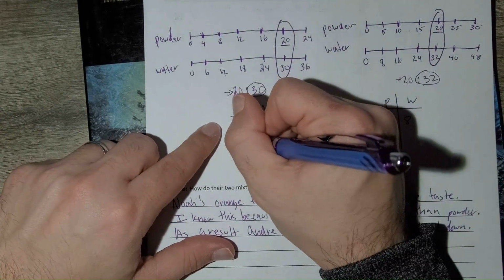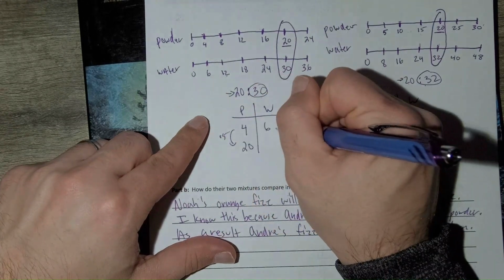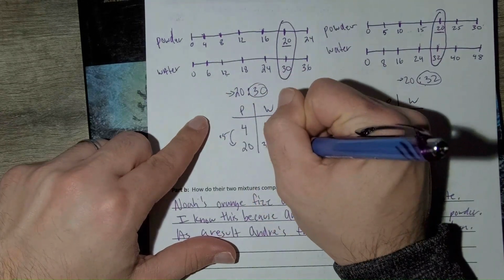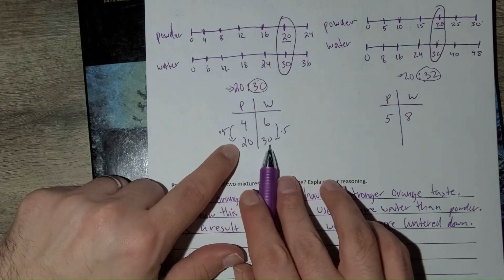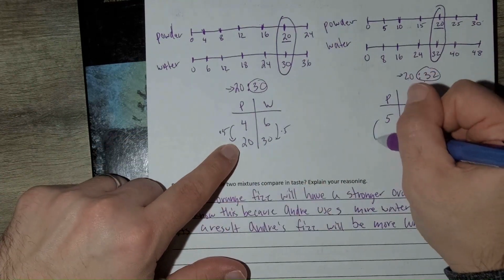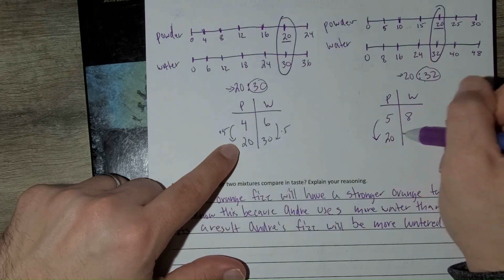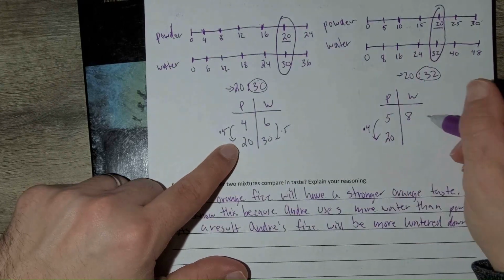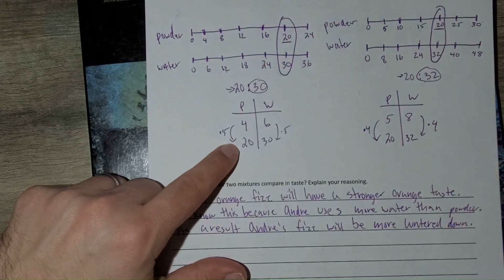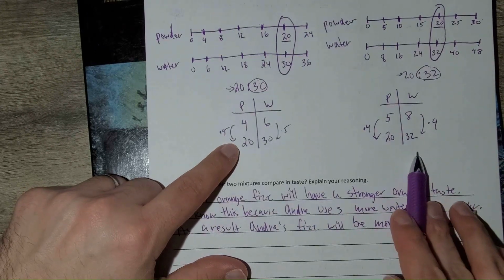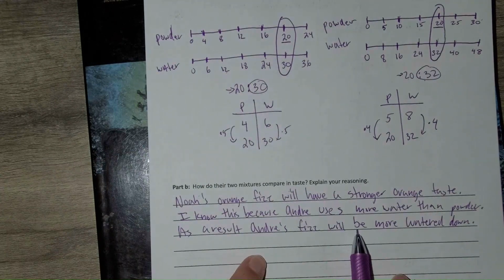And so you do 5 times 4. You do that to both sides, right, to get 20 scoops of powder to 30 cups of water. And again, you do that here, right? You want to get to 20, 5 times 4. So that means you do 8 times 4, which is 32. And so this is how you could use a table to get your answer down here.